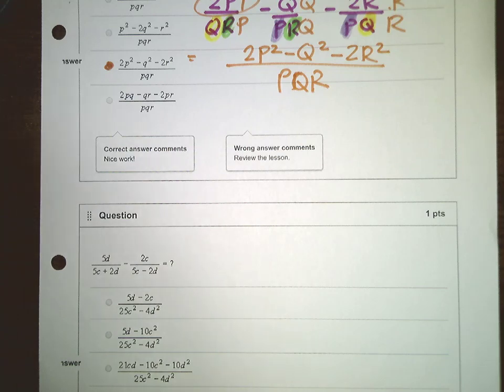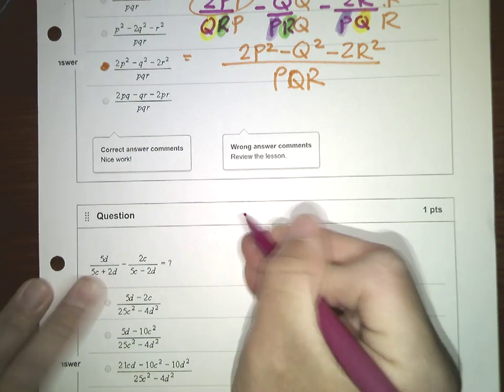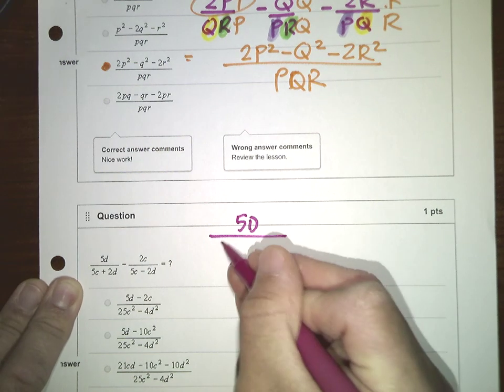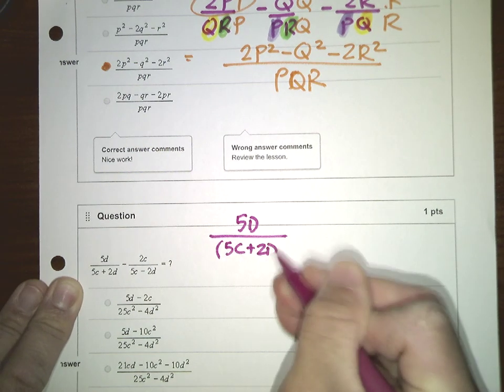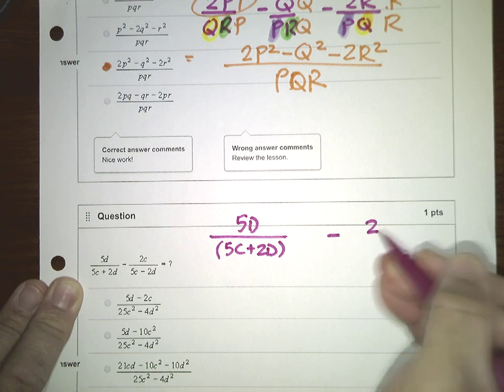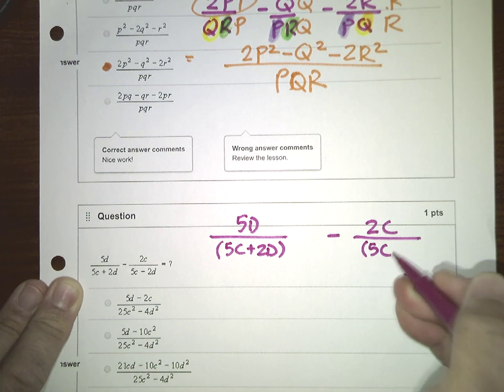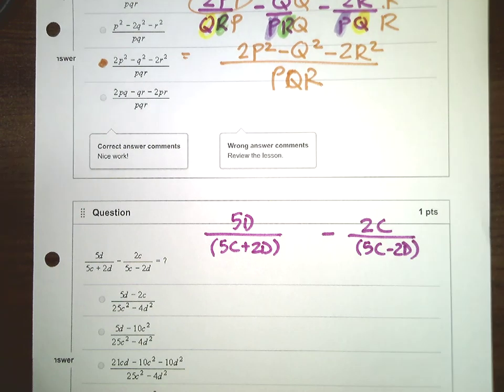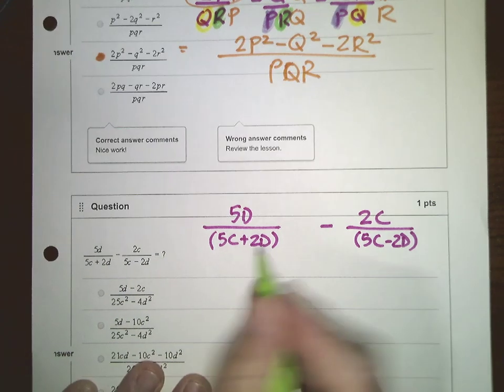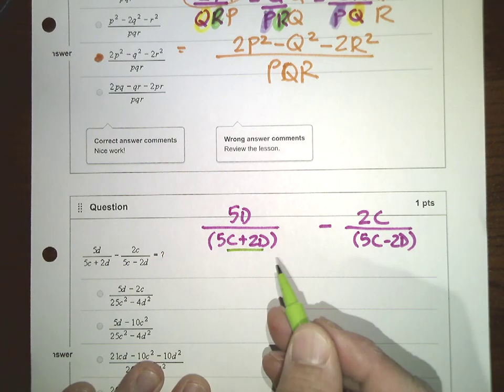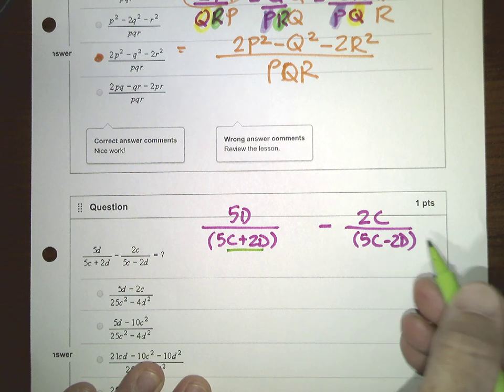All right, let's look at the next one here. So we have 5d over 5c plus 2d, then minus 2c over 5c minus 2d. And we see that the first term has 5c plus 2d in the denominator, but the second term does not.